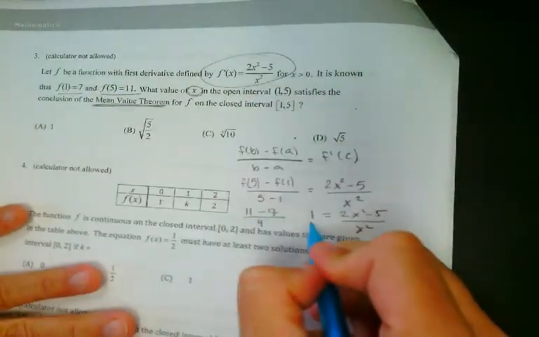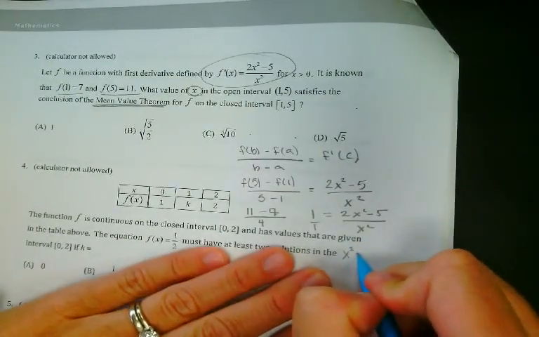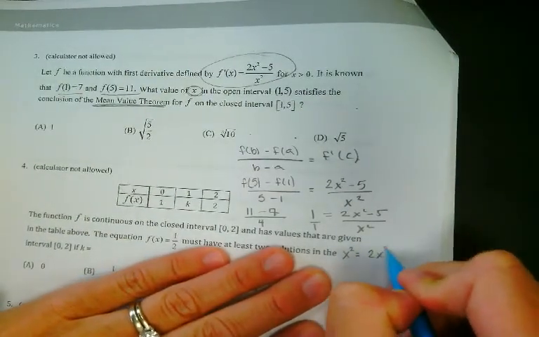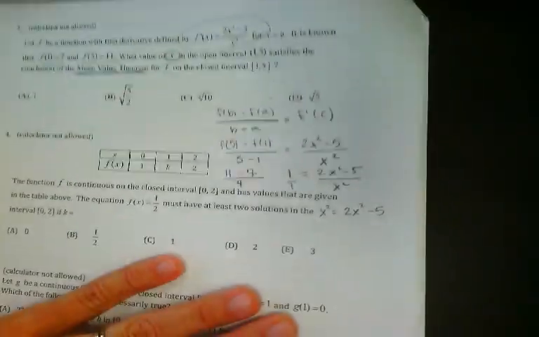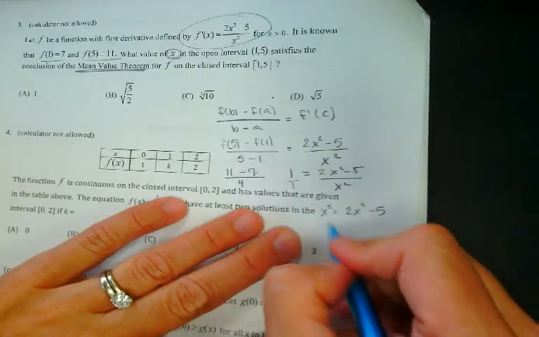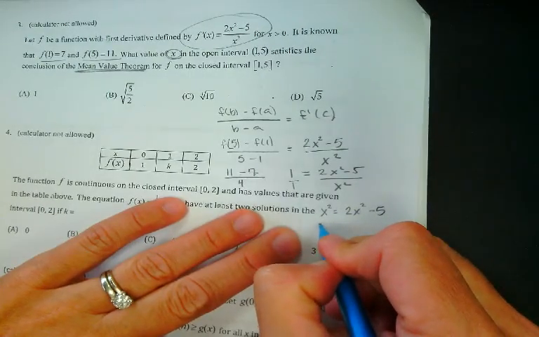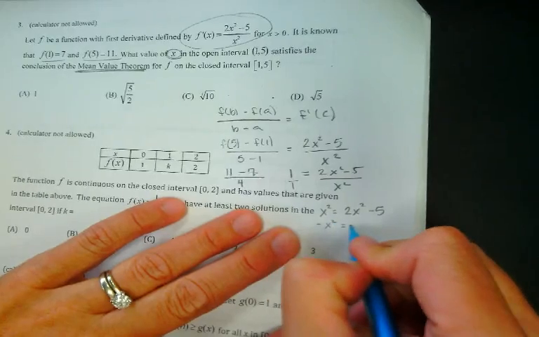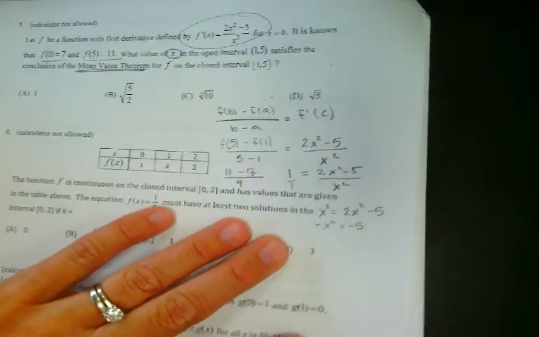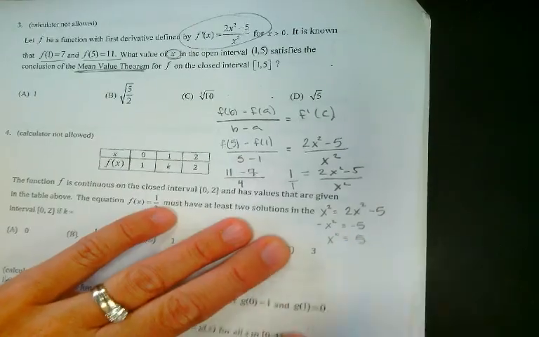Again, I would probably just cross multiply to solve that. So x squared equals 2x squared minus 5. Put my x squareds together. I'm going to bring over this negative 2x squared, so I'm going to get negative x squared equals negative 5. They're not perfect squares, so they weren't going to factor. I'm going to divide out my negative. I'm going to get x squared equals 5.